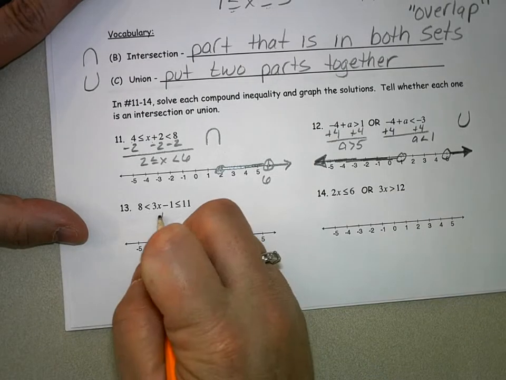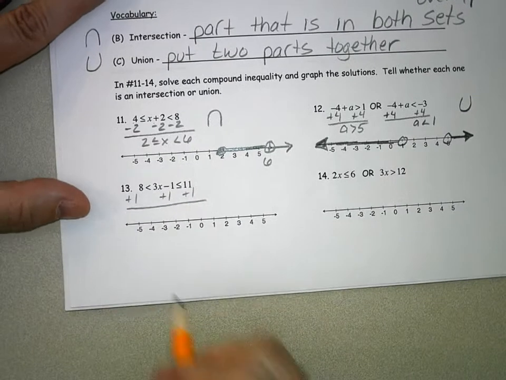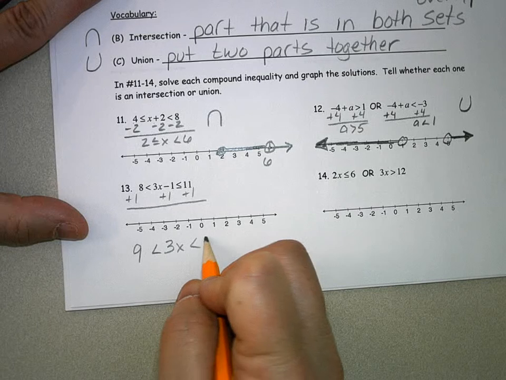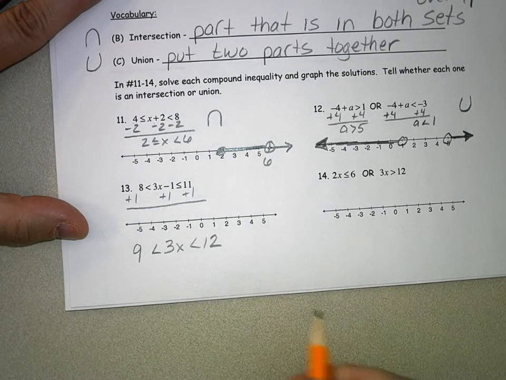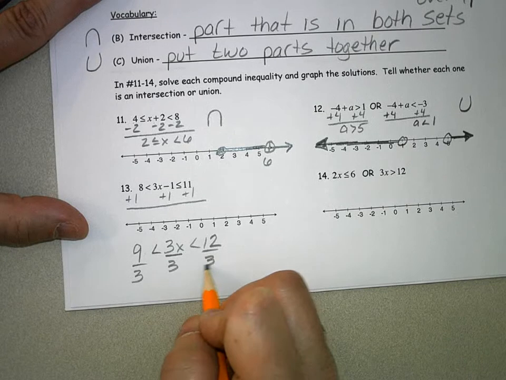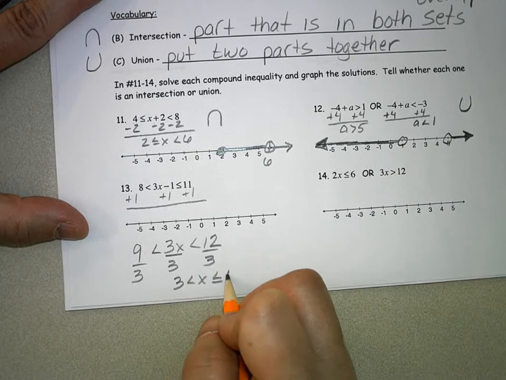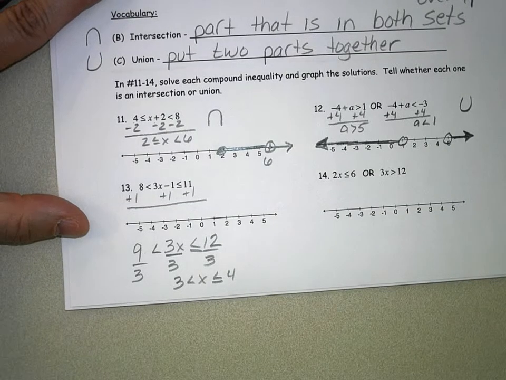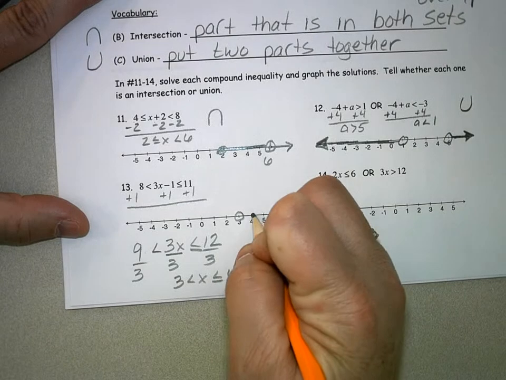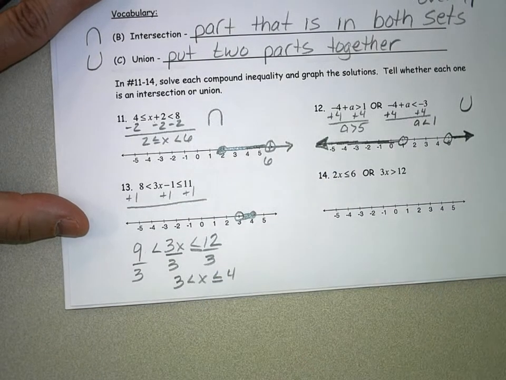Number 13, first we're going to add 1 to all 3 sides, and that becomes 9 is less than 3x is less than 12. From there, we divide all 3 sides by 3, and you have 3 is less than x is less than or equal to 4. We have an open circle on the 3, closed circle on the 4, and everything between those.